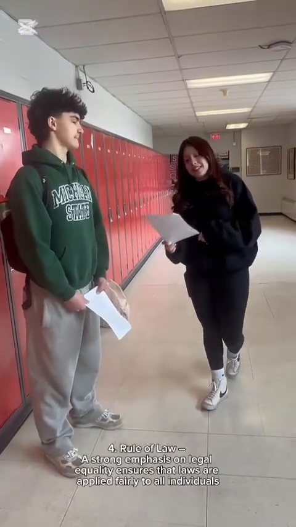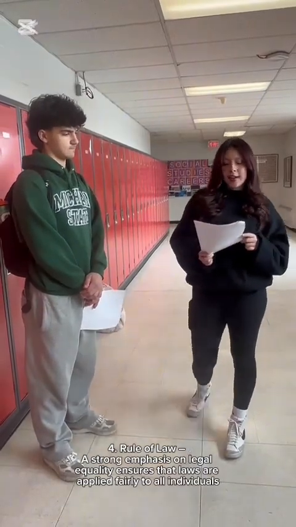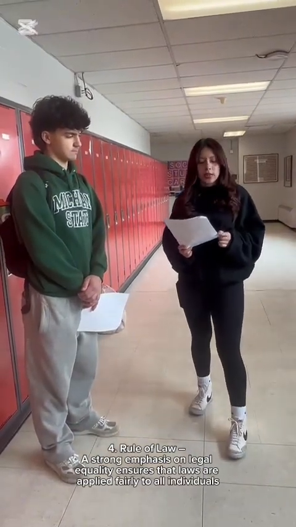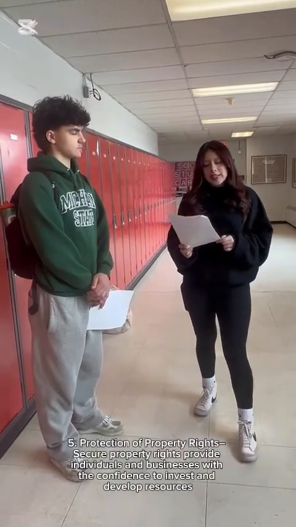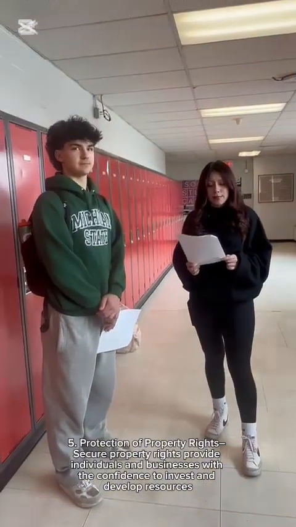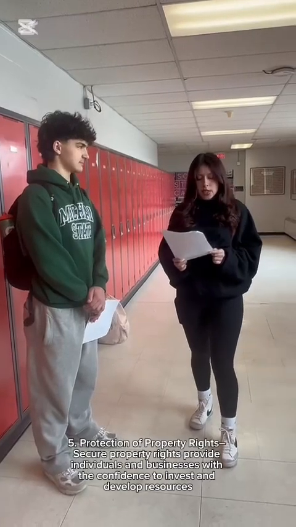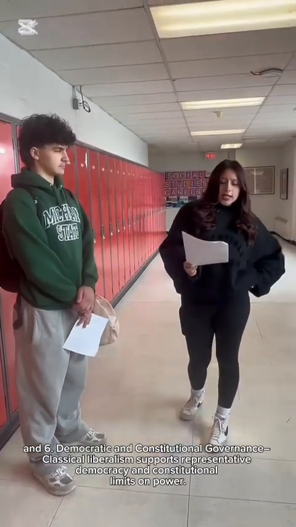Rule of law: a strong emphasis on legal equality, ensuring that laws are applied fairly to all individuals. Protection of property rights: secure property rights provide individuals and businesses with the confidence to invest and develop resources. And democratic and constitutional governance: classical liberalism supports representative democracy and constitutional limits on power.